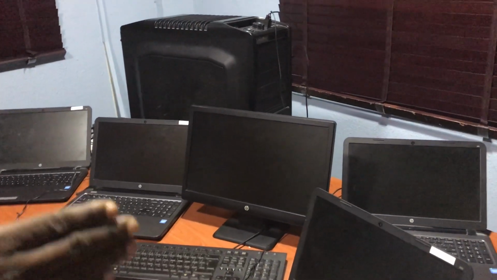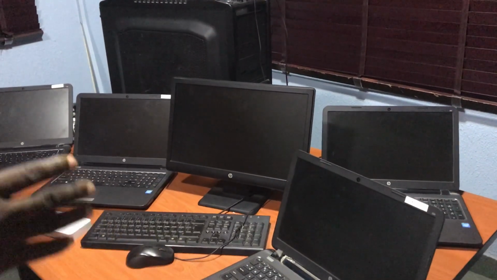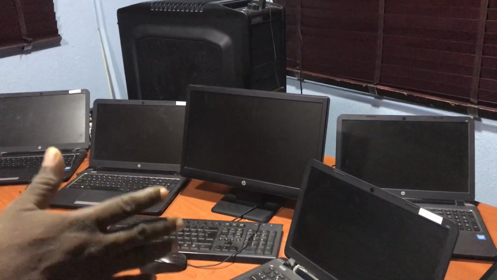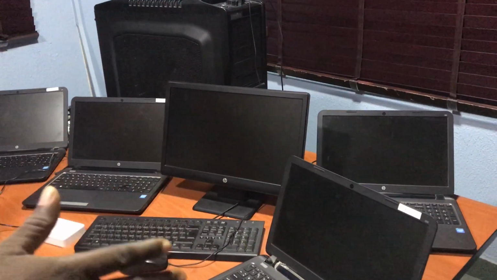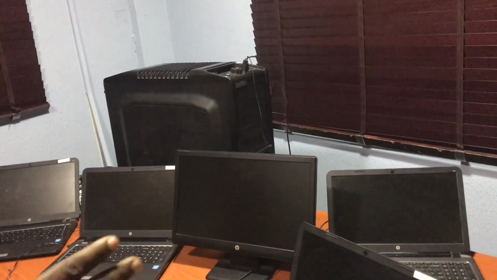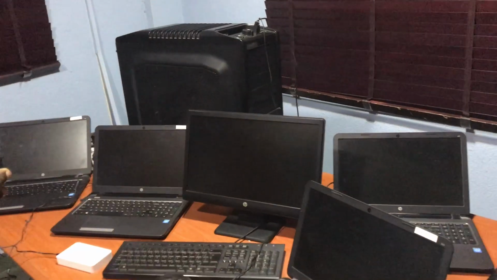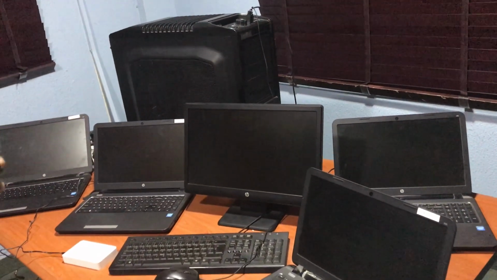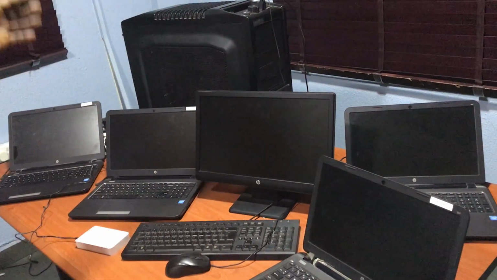Basically, we are not at our CBT Center, so I will only demonstrate to you using 4 laptops. Assuming the 4 laptops are representing your 250 systems, and then our big server here. So I'm going to use 4 laptops and this big server to demonstrate how you are going to configure and install the Jamb browser on the laptops and on the server.